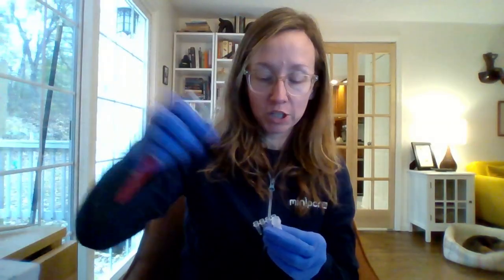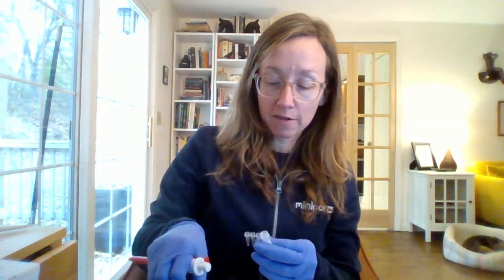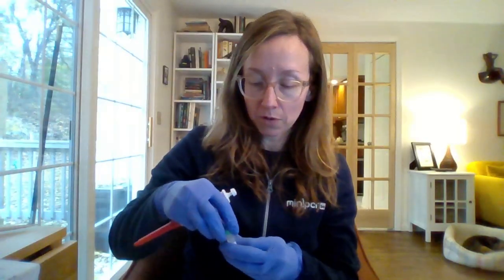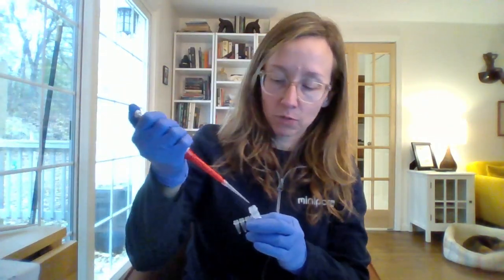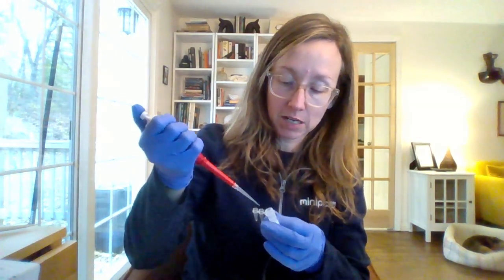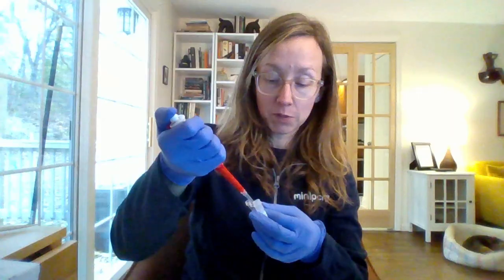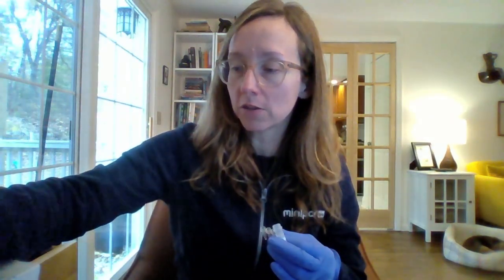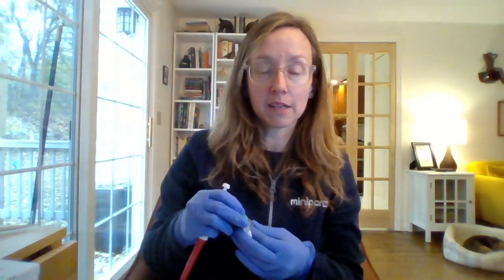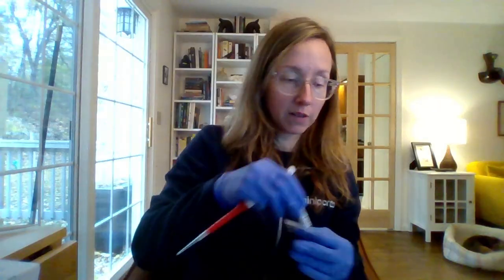And I'm changing my tips here with every addition because I don't want to cross-contaminate anything. So that's important for this lab. Now, as I mentioned, we're pipetting 4 microliter volumes here. That's a pretty small volume and very easy for students who are first learning how to pipette to make mistakes pipetting volumes that small. So I definitely recommend pipette practice.